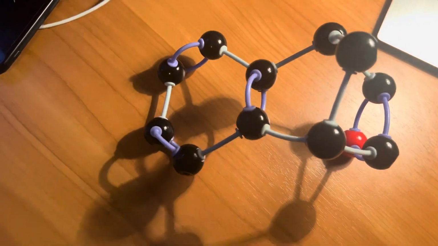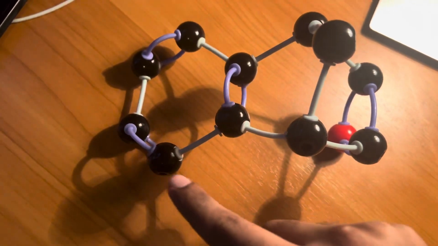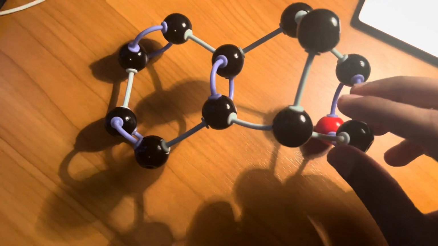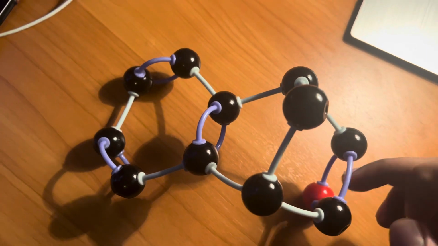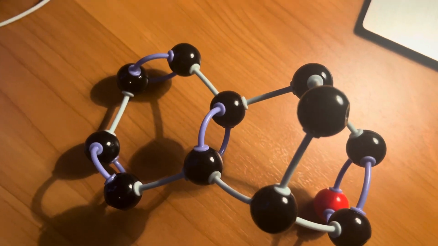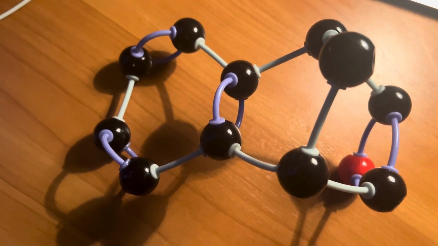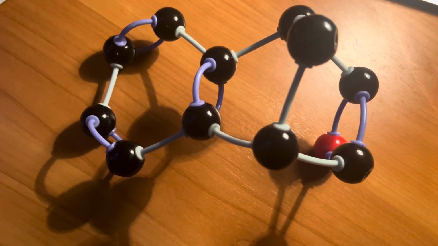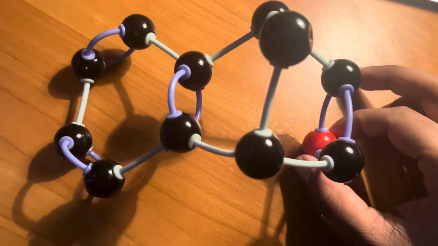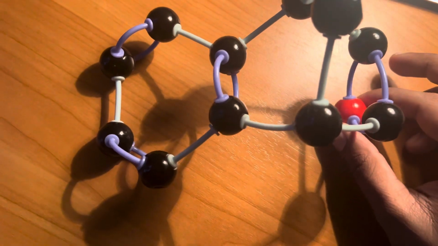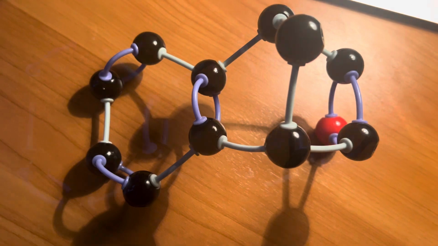so this is an endo position when the oxygen and the longest bridge are on the same side. You can see in another way that the shortest bridge and the oxygen are on the opposite side, but the more correct definition that I have seen is that most of the time they count the longest bridge. If the oxygen or any R group is near to the longest bridge, this is an endo position.